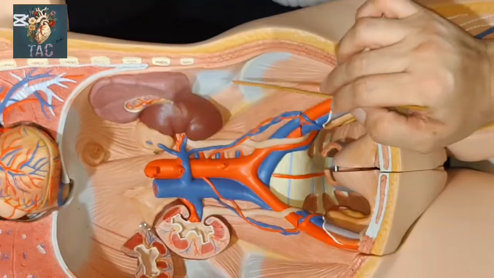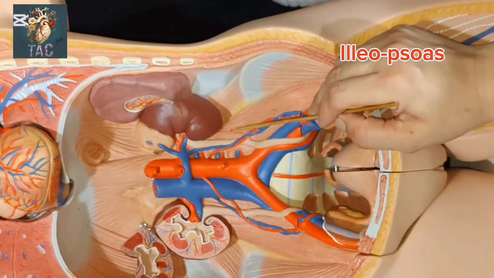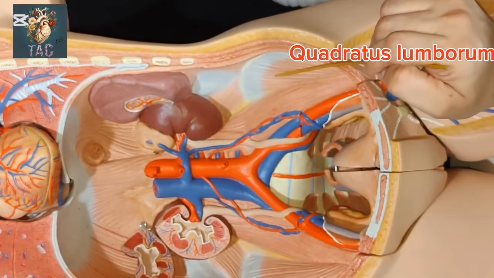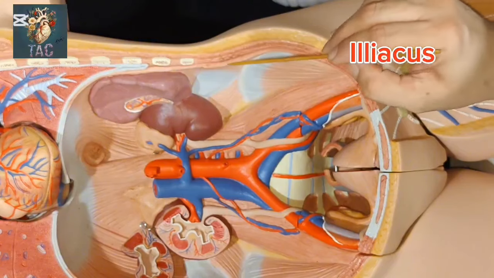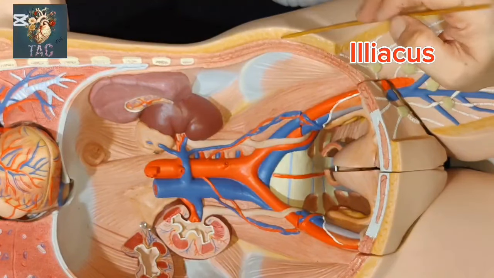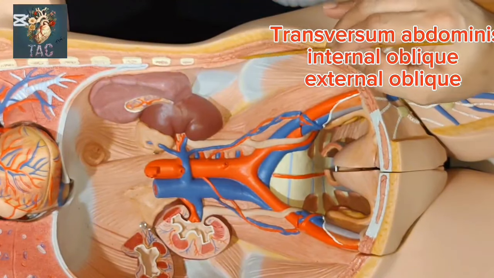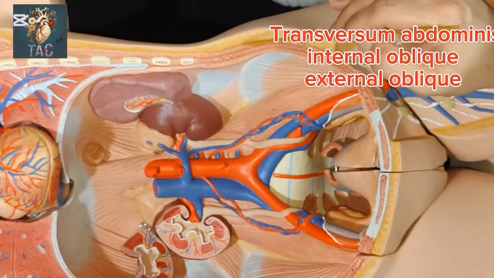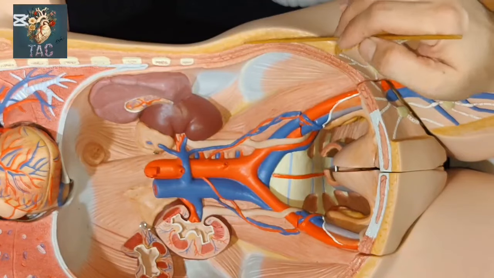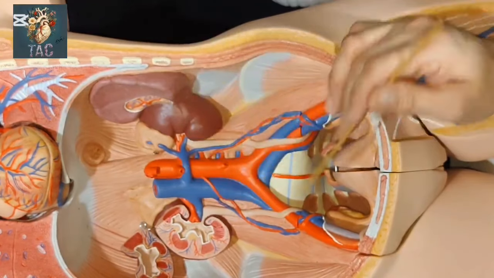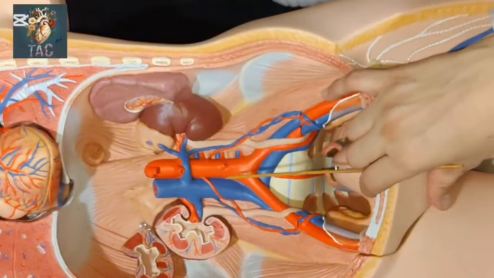The muscles present in this area: you can see this is the psoas muscle, the quadratus lumborum, and the iliacus muscle. These three are the muscles of the anterior abdominal wall: the transversus abdominis, the internal oblique, and then the external oblique. So these are the different structures which you can see in the posterior abdominal wall.